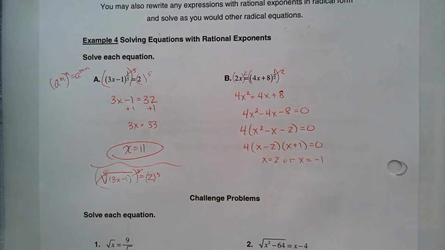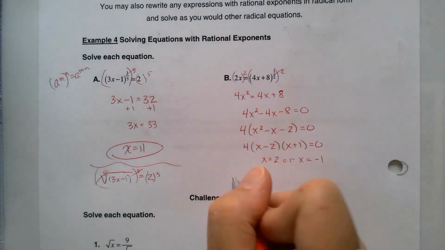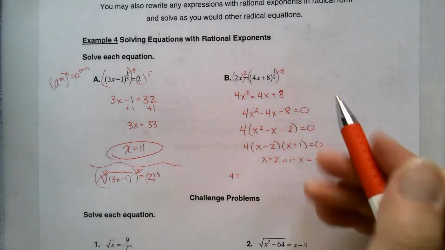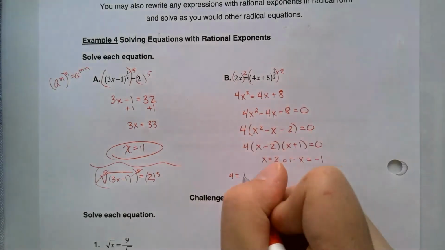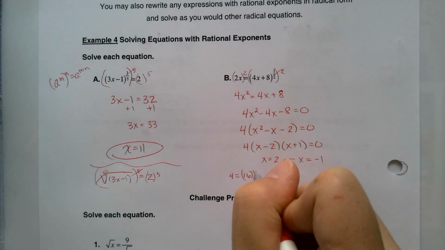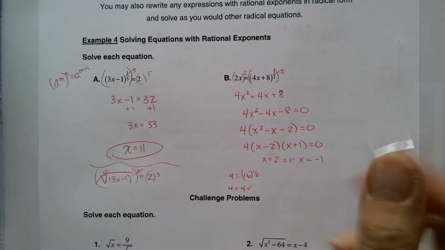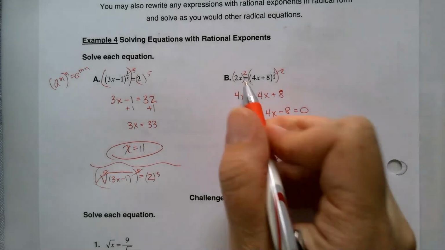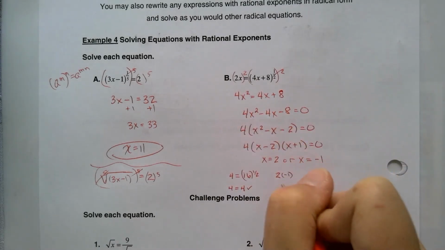All right, now I have to check my answers and see that they both work. So I'm going to come back up, and I'm going to have 2 times 2 is 4. And then over here, that would be 8 plus 8 is 16 to the power of 1/2. Absolutely, 4 equals 4, check. Now if I come over here and I put my negative 1 in, I have 2 times negative 1, okay, that's negative 2.